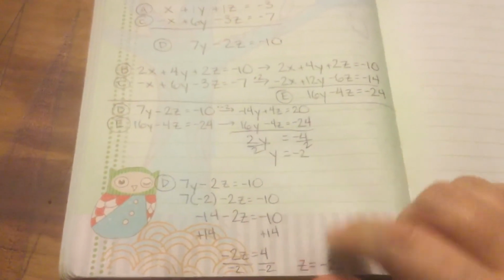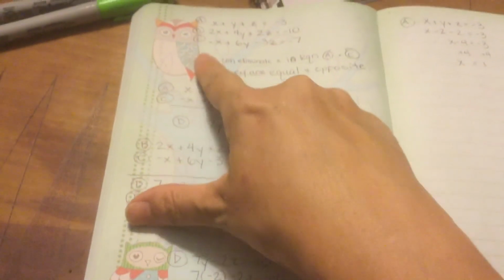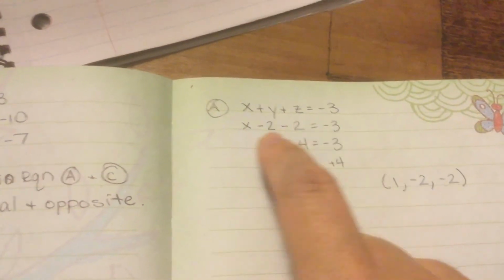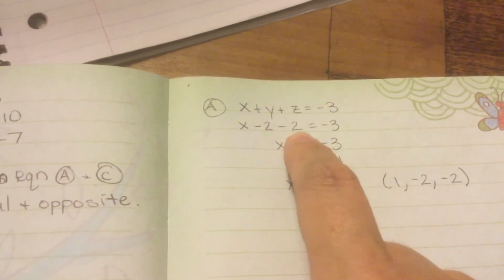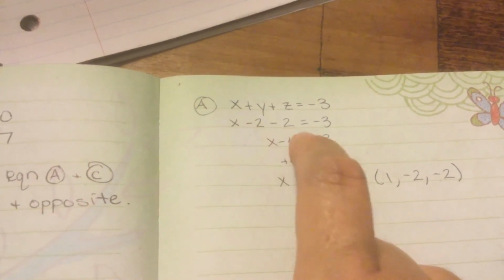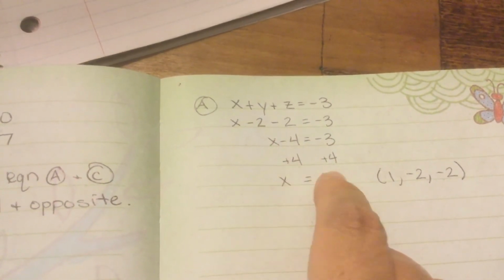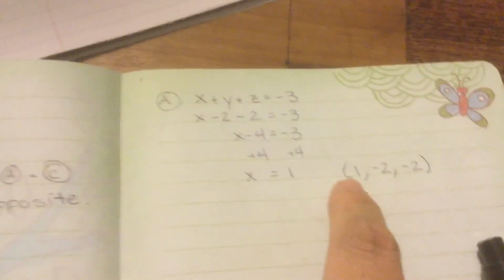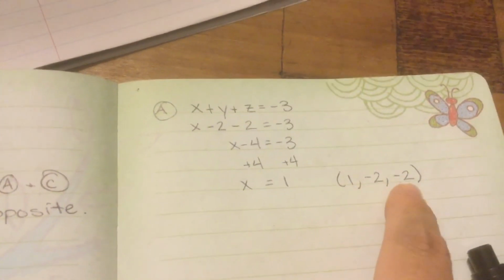So now I've got y and z, and I pick one of these equations to plug it back into, and I pick A just because it's the easiest. So I plug in my y and my z, combine like terms here to get negative 4, and then add 4 to both sides, and that gives me x equals 1. So here's x, here's y, here's z.